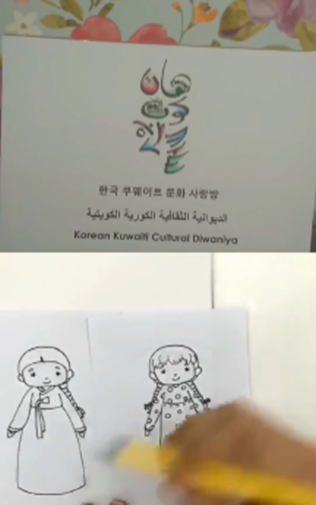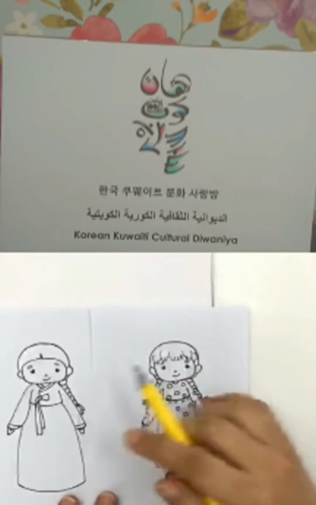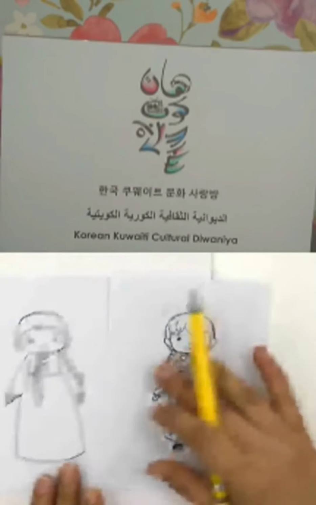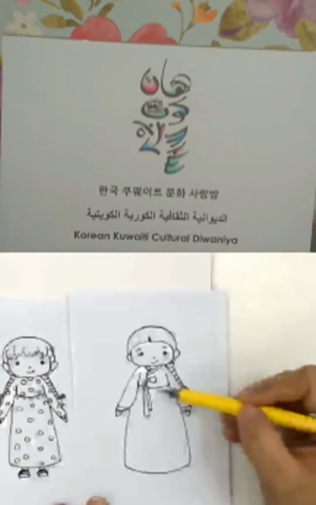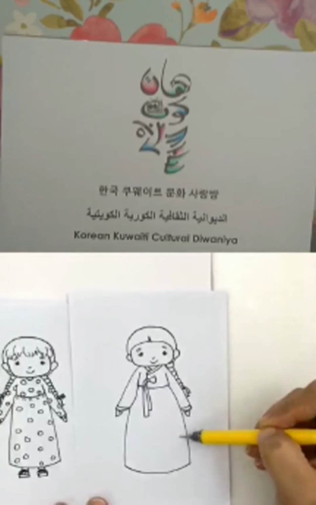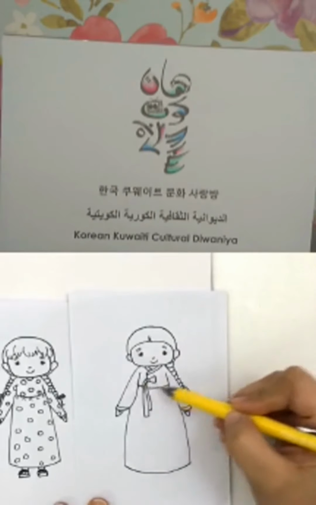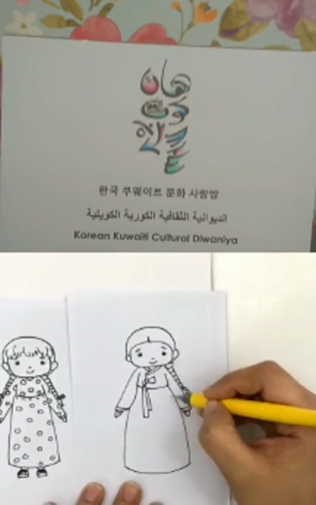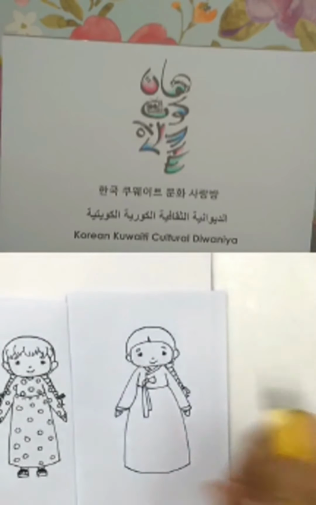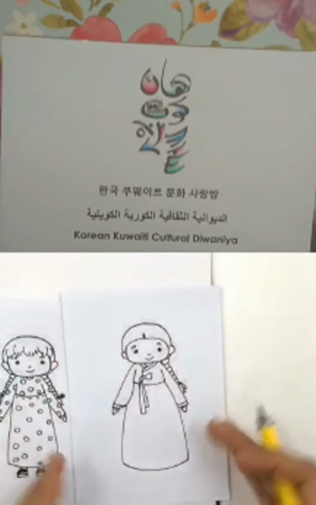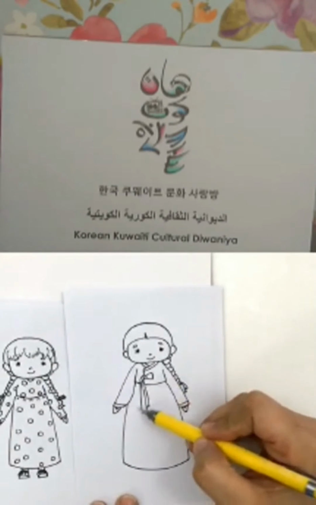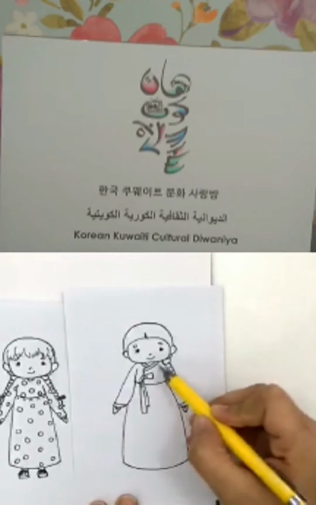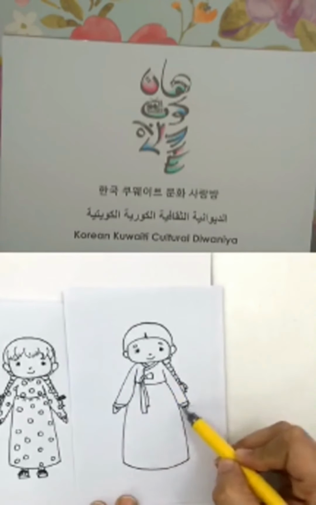Okay, so we are going to see the differences and the similarities between the two. Here I have samples, and then later we're going to draw them together, okay? So the Korean Hanbok for women has a jacket and a skirt, as you can see here. The jacket is actually a short jacket that covers the chest area. And then the skirt is very flowy and has so many ruffles in it. And it's very wide, like this. And it also has the ribbon, the Korean ribbon. And it has some nice details on the collar area and also on the sleeves.